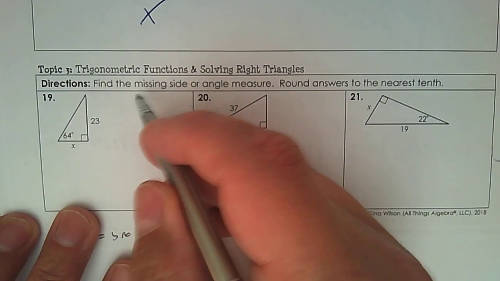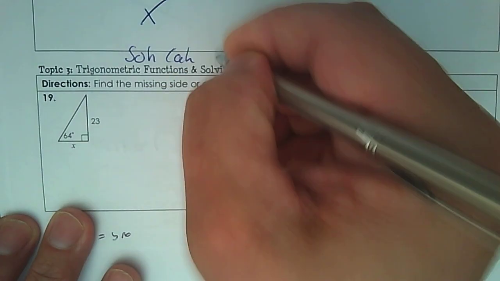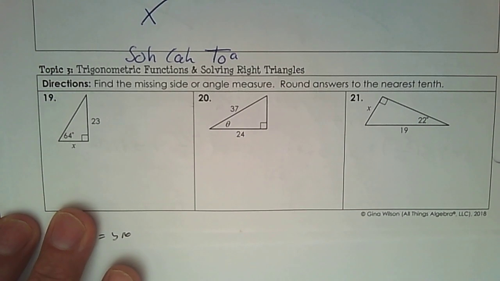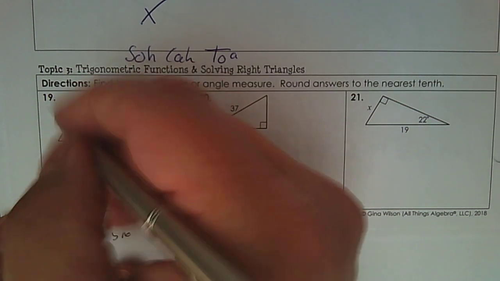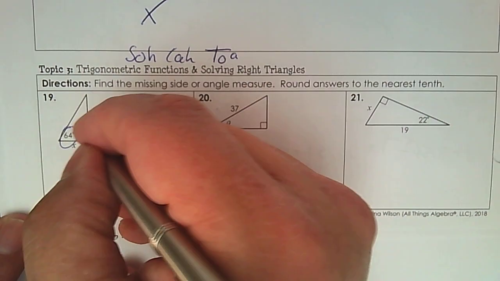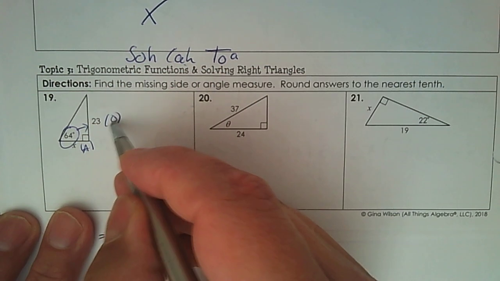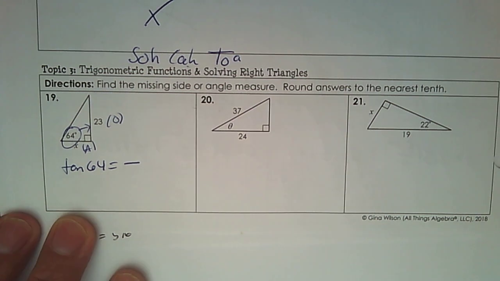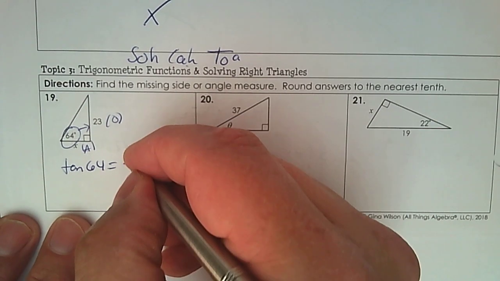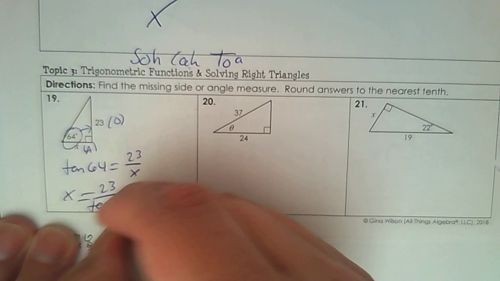Do you know how to find a missing side using trigonometry? These are questions involving SOH CAH TOA. Maybe I'll put a link for the song. For SOH CAH TOA here, circle the angle. 23 is the opposite side, and what I'm looking for is the adjacent. Which one uses opposite and adjacent? That's tangent 64, and we do the ratio of 23 over x. To get x by itself, I multiply by x and then divide, and then use your calculator.